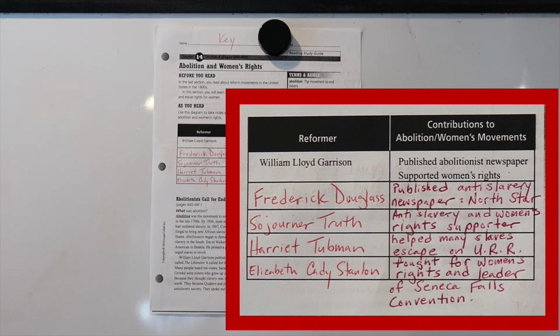So once again, this has to be on your paper to get full credit, so take a moment, pause, and copy down this chart. All right, so now that you've copied down the terms and names or corrected them, copied down the chart, here are the main idea questions and the critical thinking question if you did it.